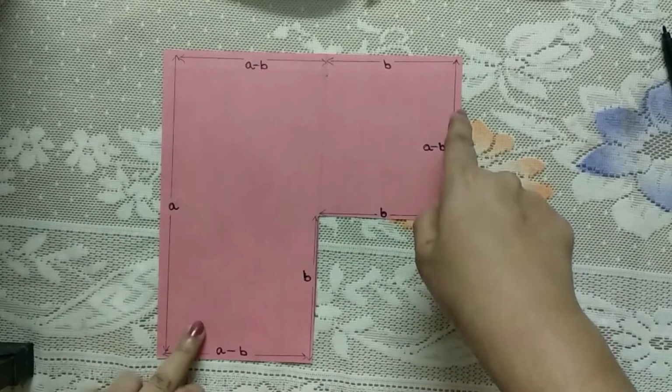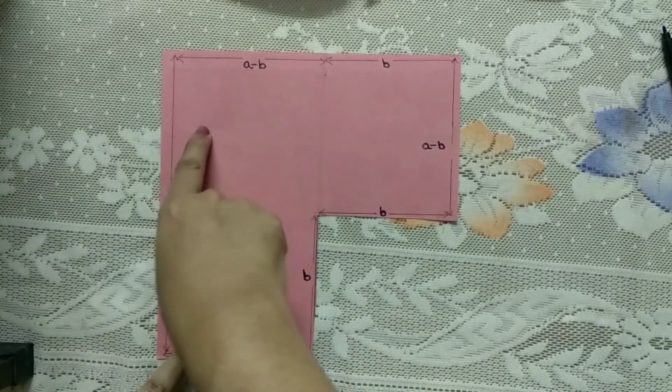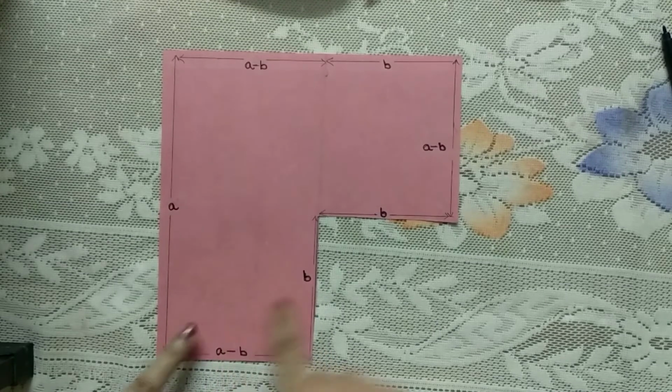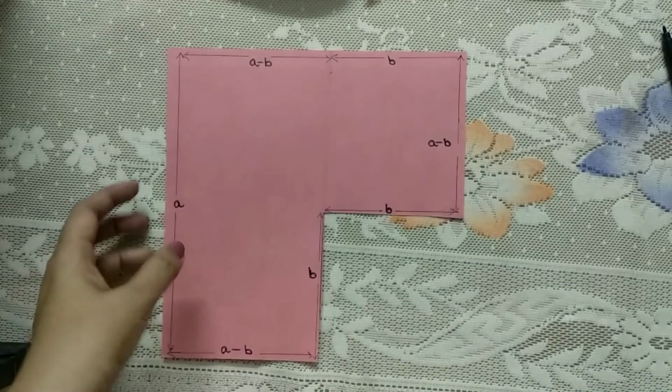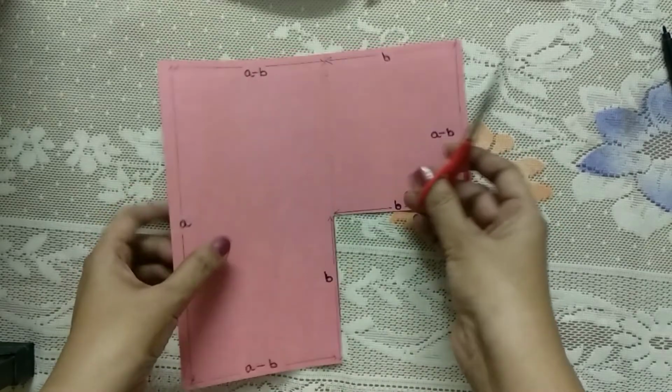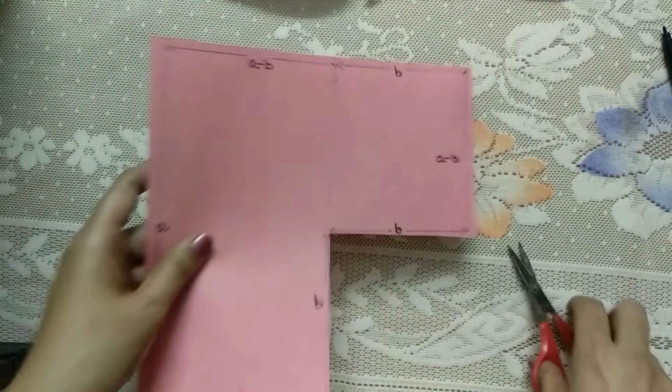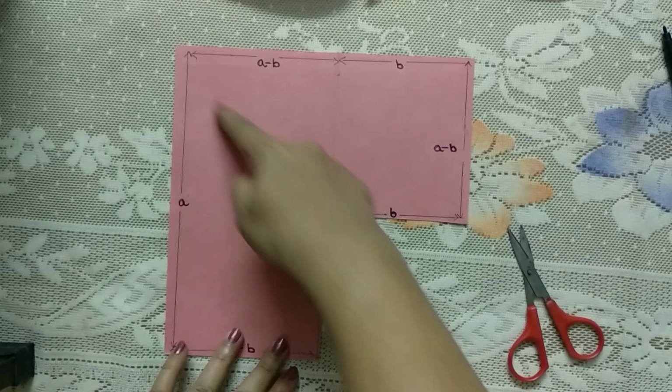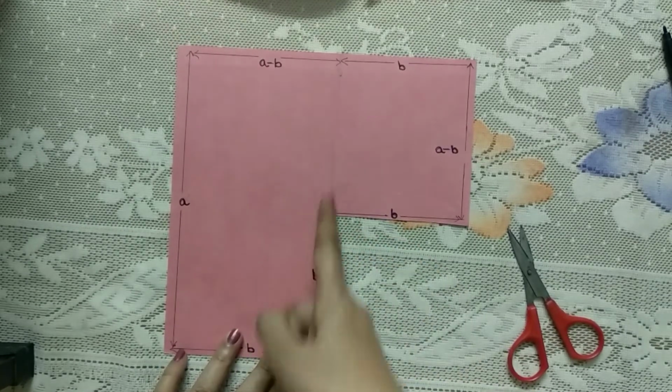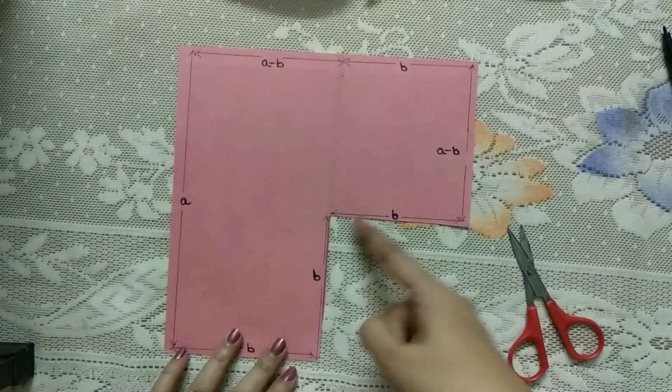The area is quite simple. Either you calculate the area of this rectangle and this square and then add them. Otherwise, I am going to cut this part also off. Now there is one more method in which you can cut along the diagonal also, like this, but I prefer right now like this. I'll show you along the diagonal also.